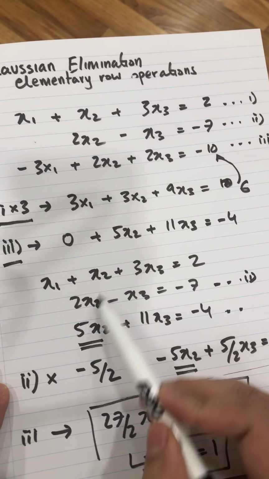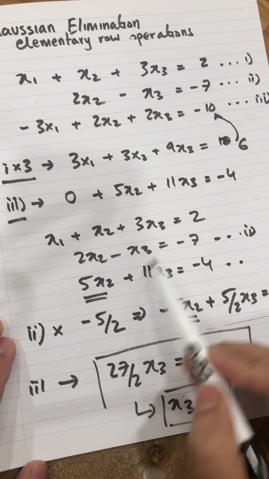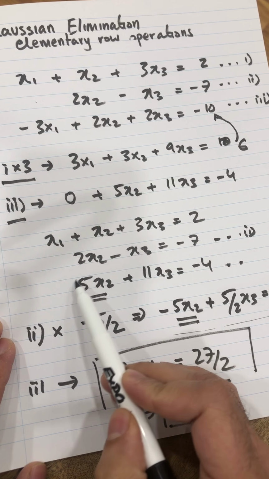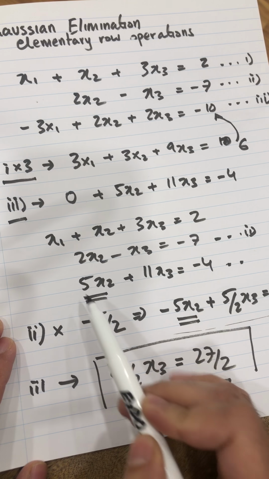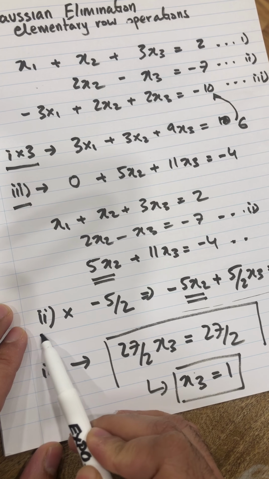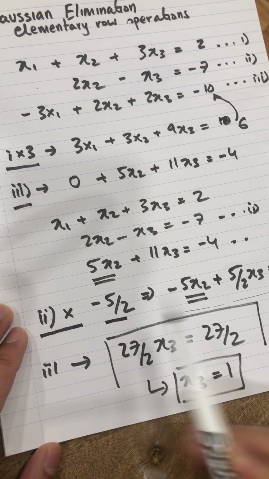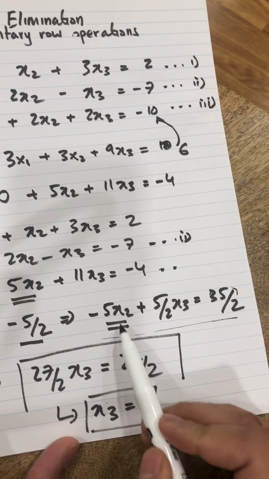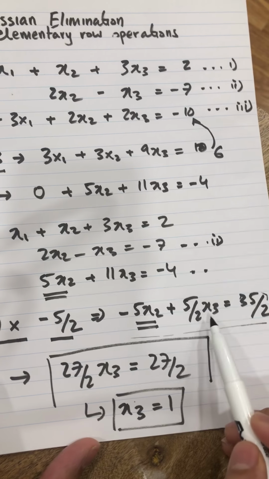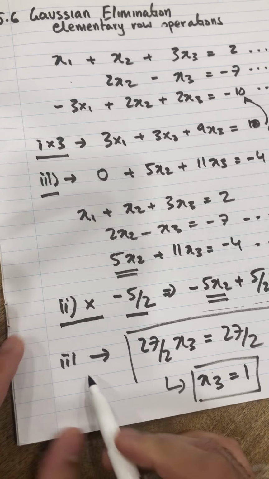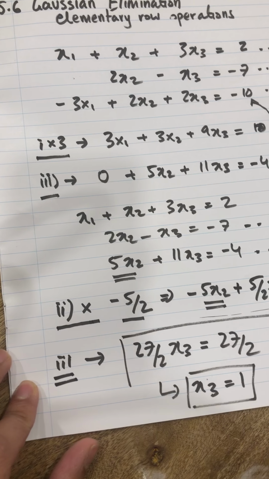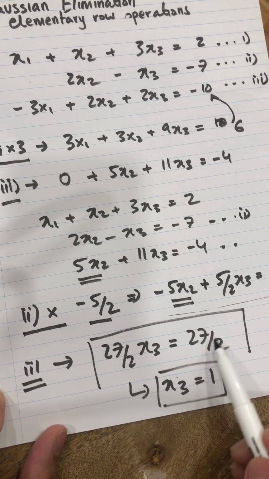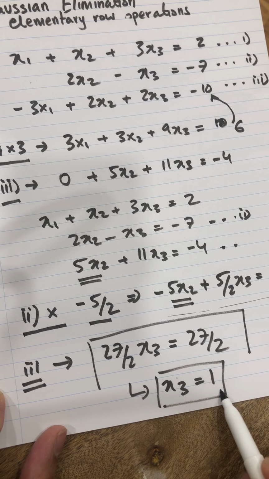This gives me a new system of equations, and then my target is to eliminate x2. So I multiplied my equation 2 by minus 5 by 2. This gives me a new equation 2, and then I added it to equation 3 to eliminate x2, and then I get a value for x3.